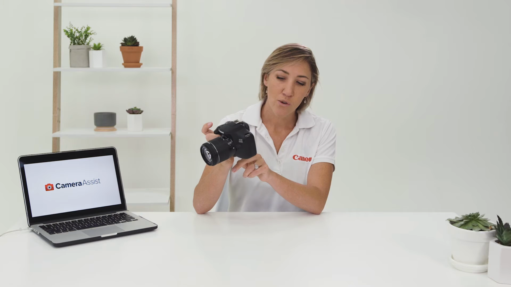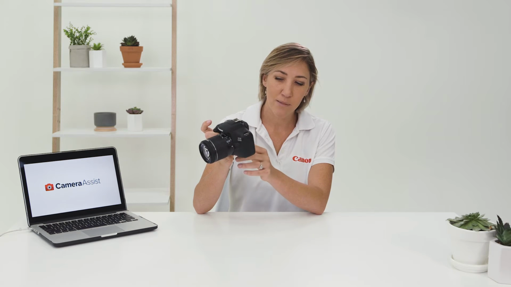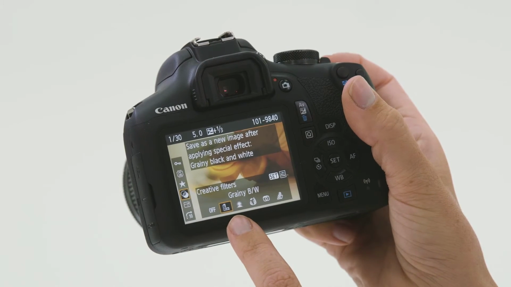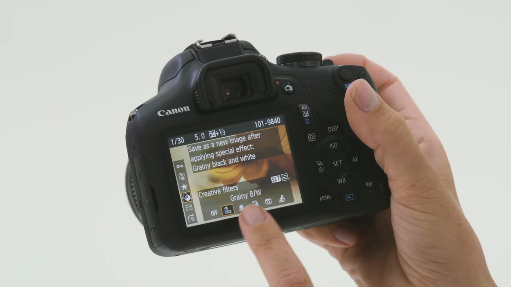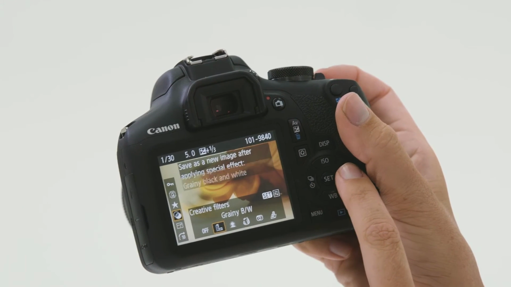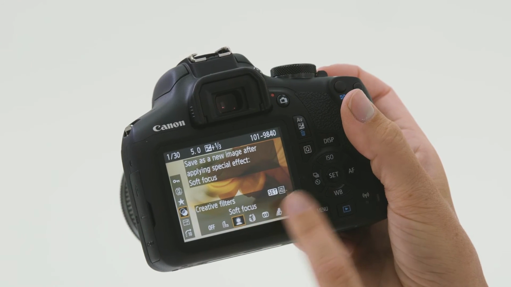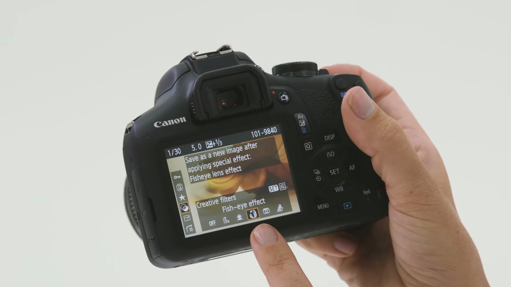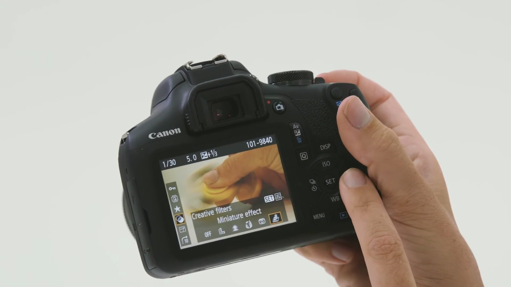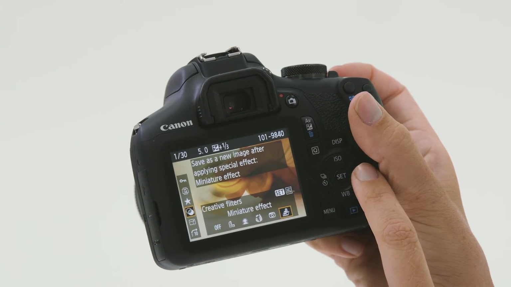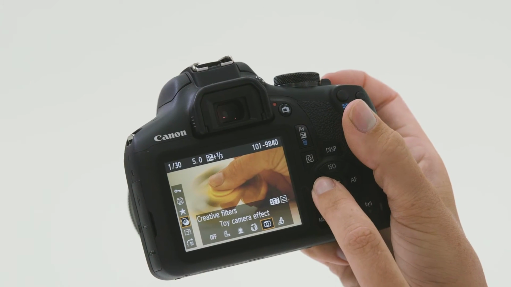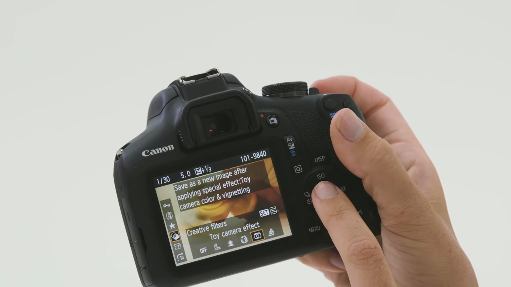In creative filters, we have different options that we can apply to this particular image. For example, grainy black and white, it will save a new image after we apply this effect. A soft focus, fisheye, toy camera, or miniature mode. So for this example, I'm going to select toy camera.